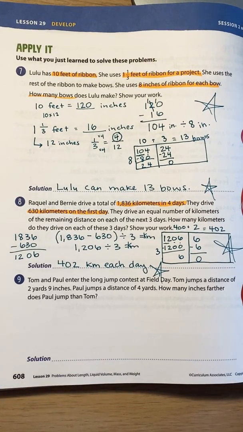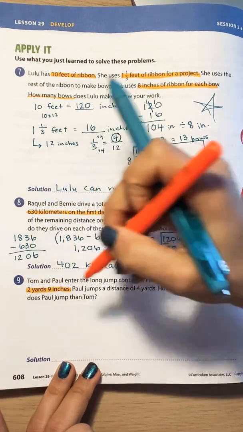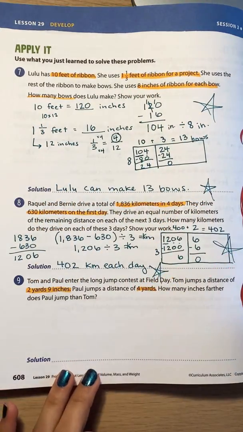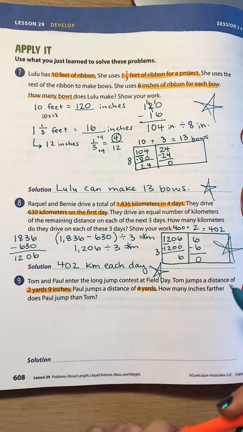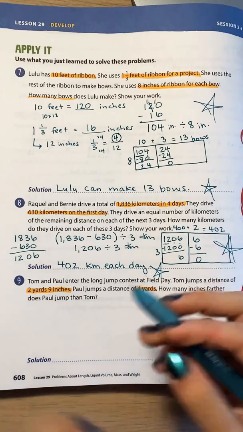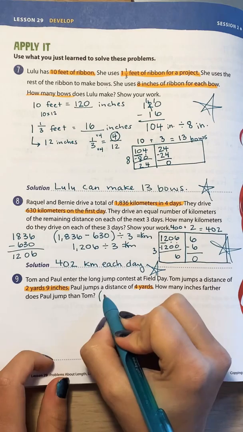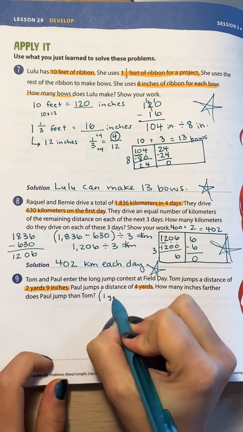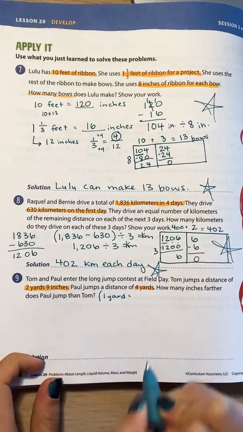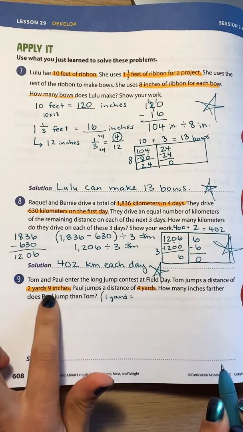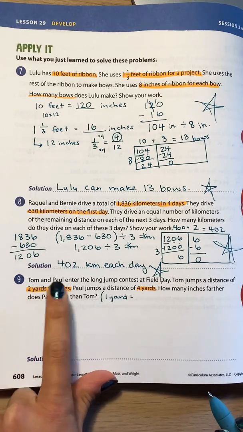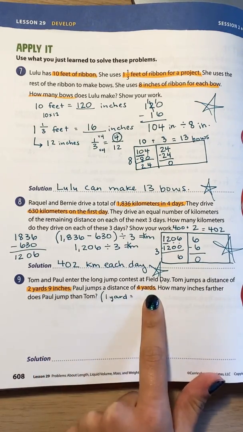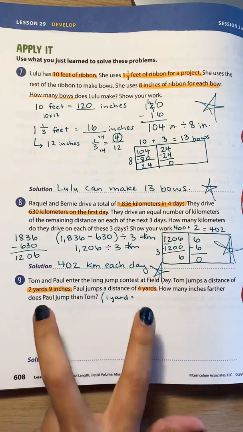Tom and Paul enter the long jump contest at field day. Tom jumps a distance of 2 yards, 9 inches. Paul jumps a distance of 4 yards. How many inches farther does Paul jump than Tom? All right, so the hint that they didn't give you is that 1 yard equals how many inches? We want to convert everything to inches this time because they gave us yards and inches, and this one's just yards. So we're going to convert both the distances to inches and then compare them.